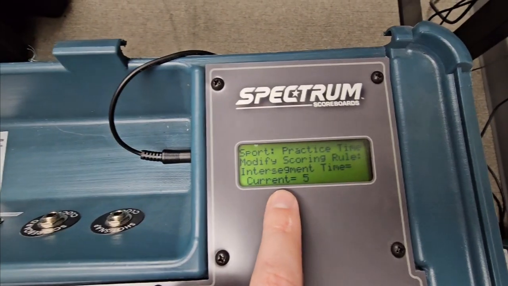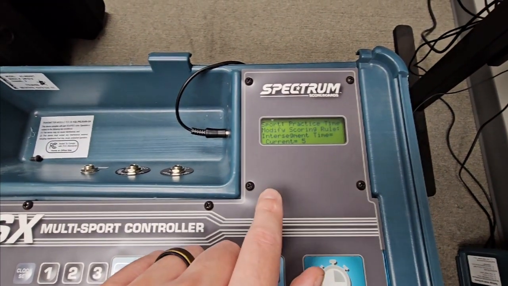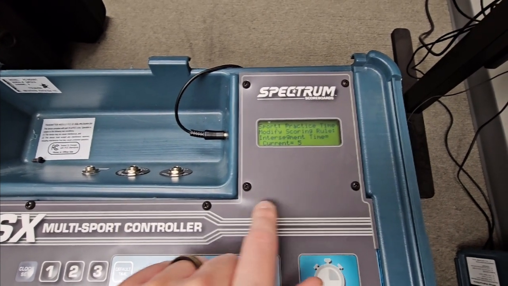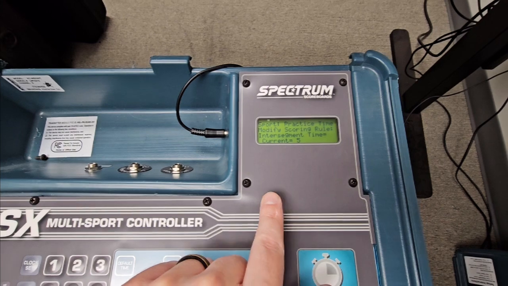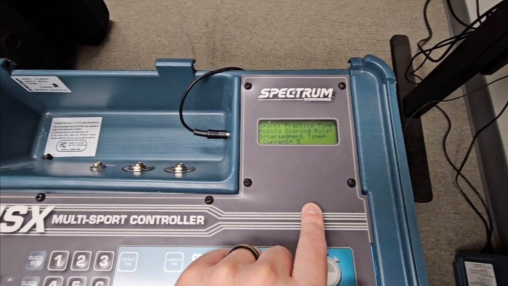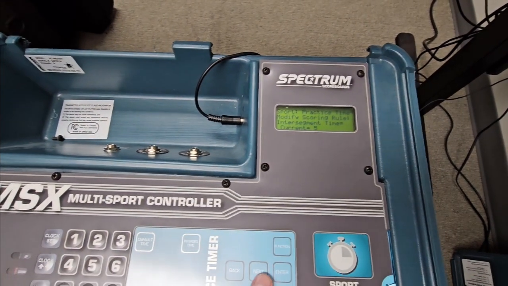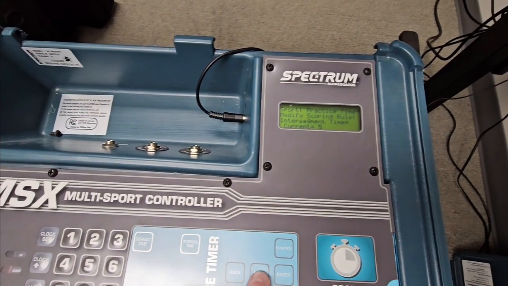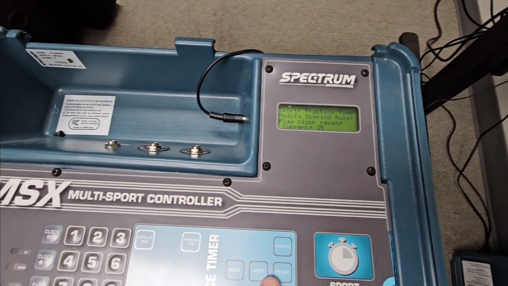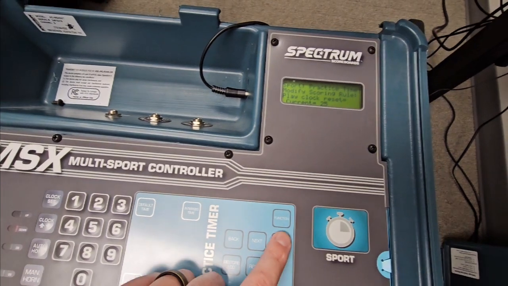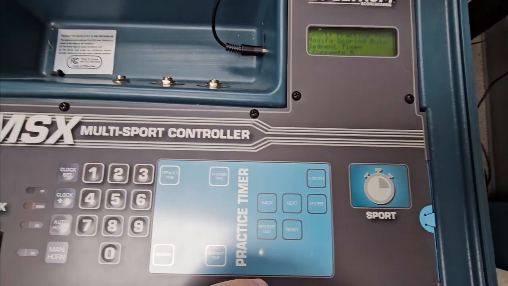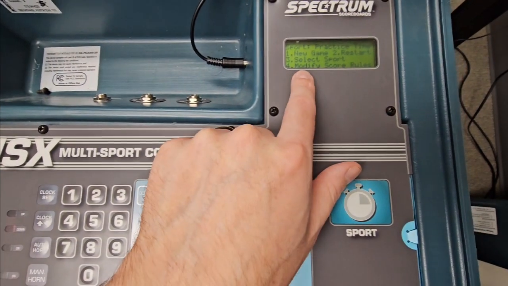I'm gonna hit next. My inner segment time is the time between after the horn sounds and then you move on to the next segment, like segment 2 from 1 to 2. You have 5 seconds in between, so the horn blows. You have a couple more seconds, and then the second segment will start. So you can change that here if you want to have a little bit more increment between the two periods of time. Play clock, it's at 25. I could change it to 40, hit 40 enter, hit next, and then we're back to segment time. So I'm going to hit restore LCD to go back to my main menu.